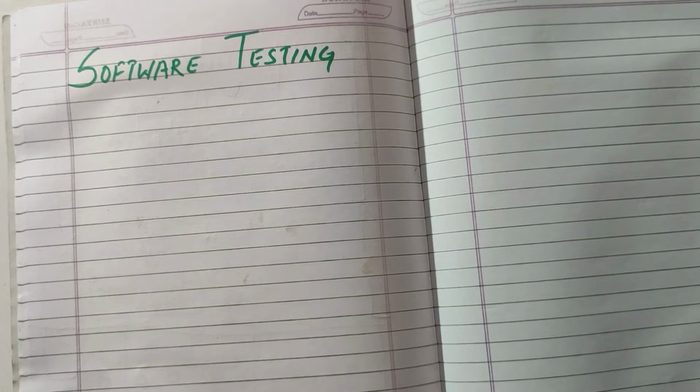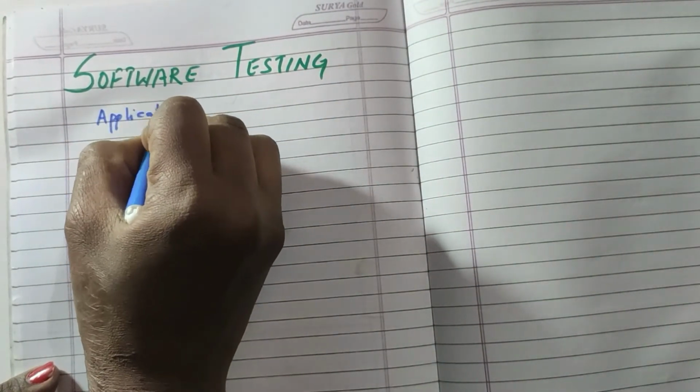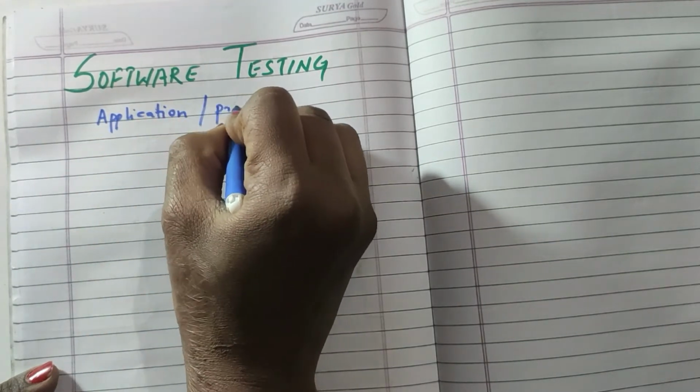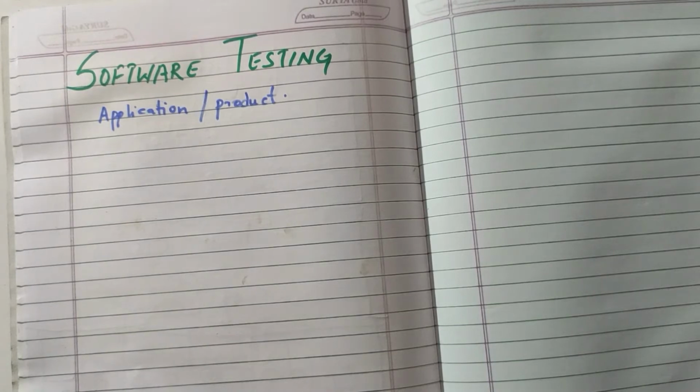In simple terms, software testing means we check the application or the product based on the requirement specification. Based on the requirements you get, you need to test the application. We look at the application and check whether it is working as expected according to the requirement specification.